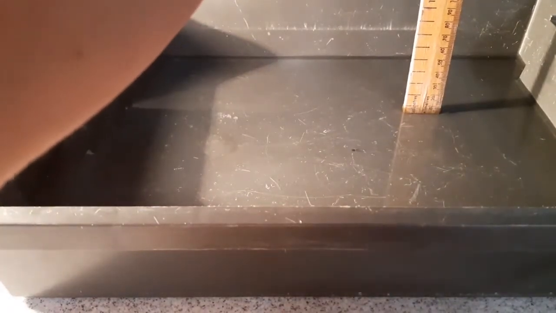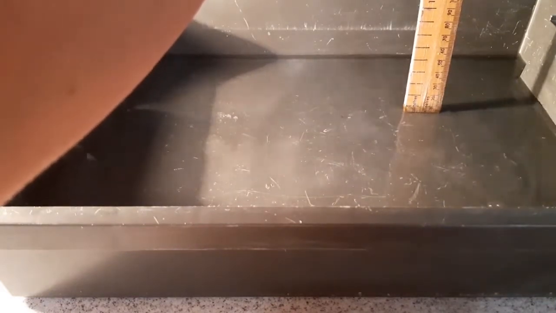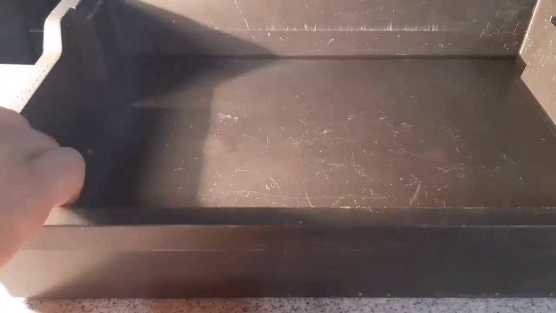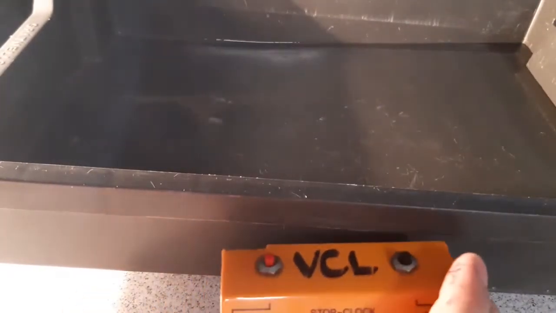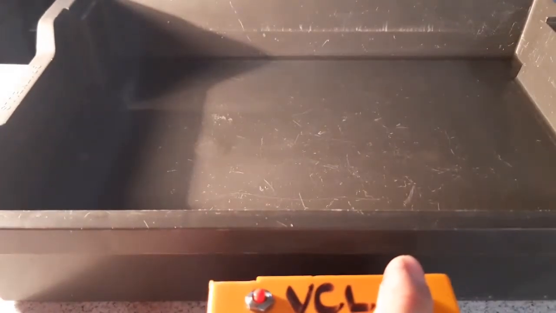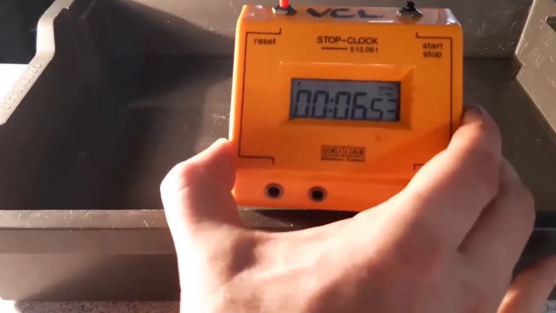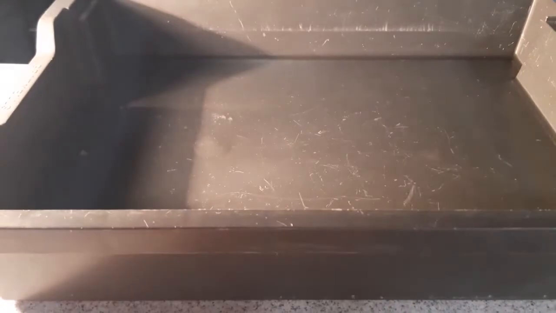I think that's probably still only 8 mil. Push it up a bit further. And that's probably 10 mil now. Okay, so hopefully I can get 5 crossings at 10 mil. Let's have a look. 1, 2, 3, 4, 5. So 5 crossings at 10 mil gives me 6.53.